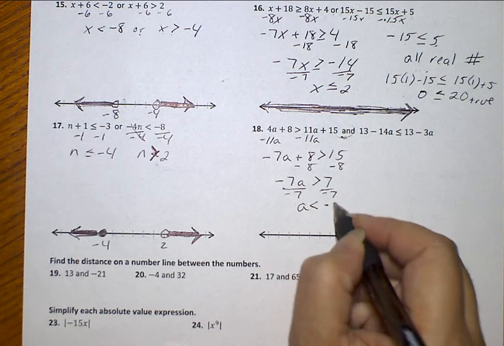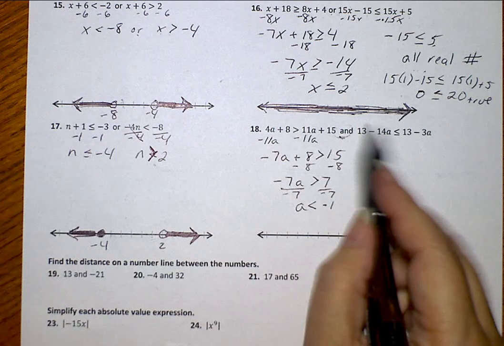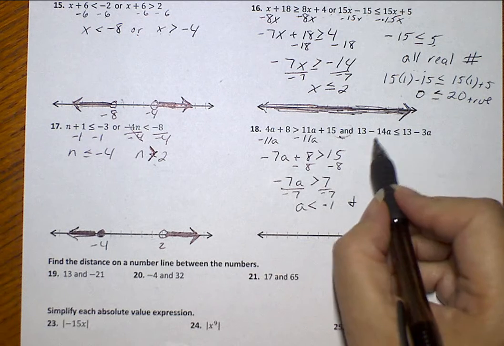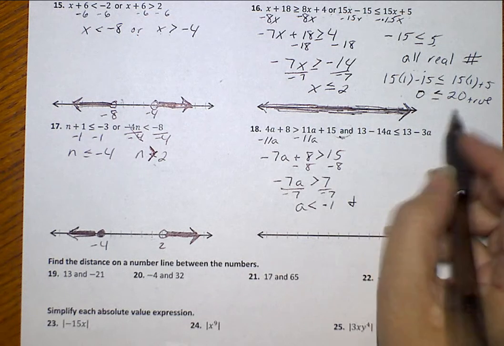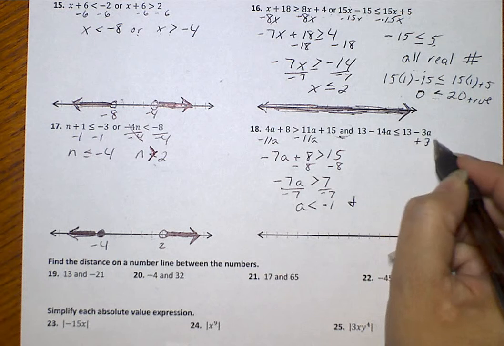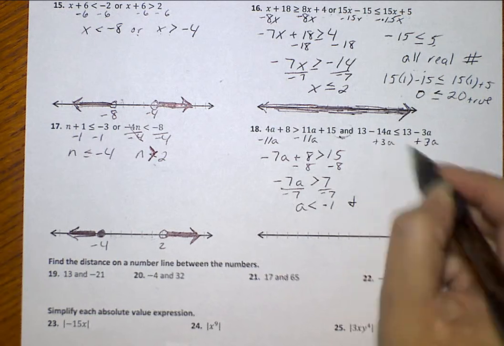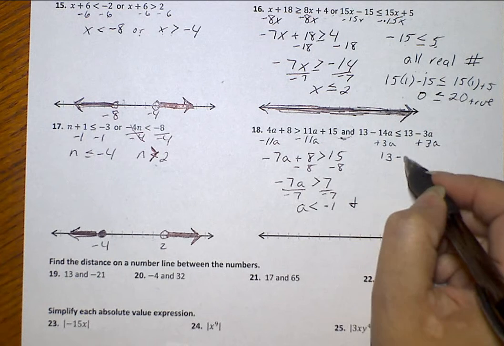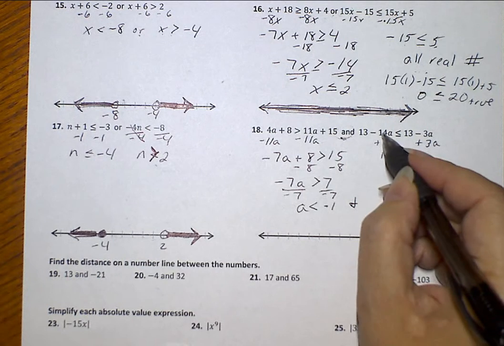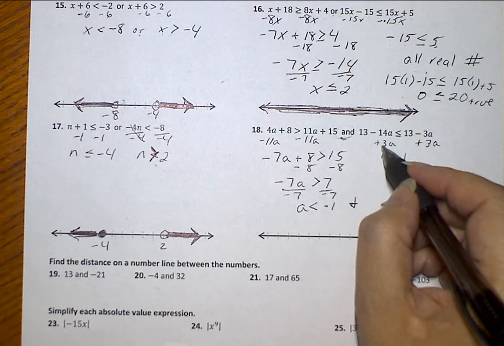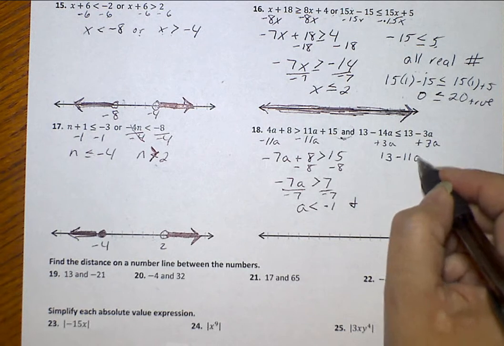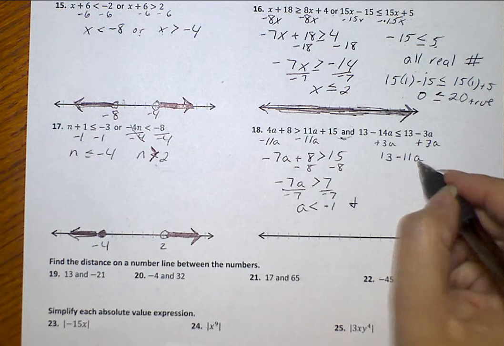And doing the same thing here, we are going to add 3A to both sides. So I have 13 minus my 14A plus 3A gives me negative 11A is less than or equal to 13.